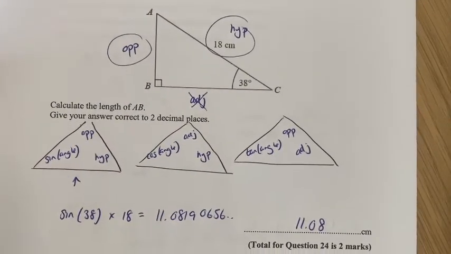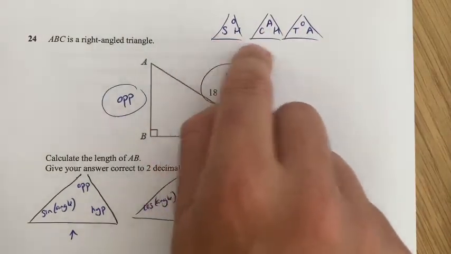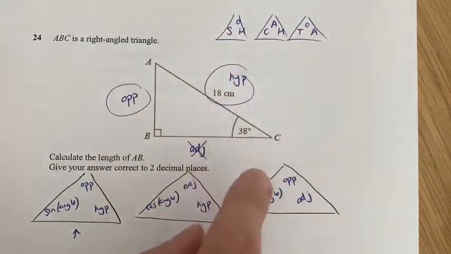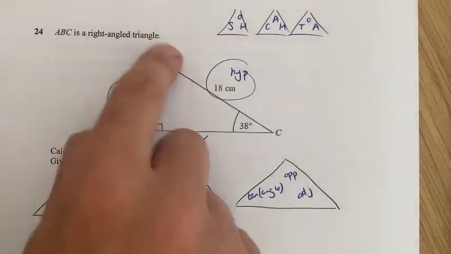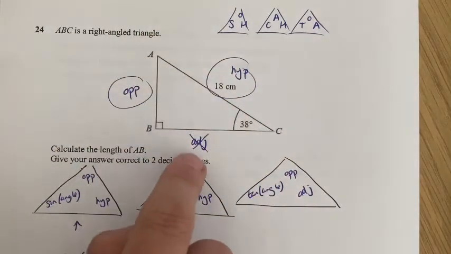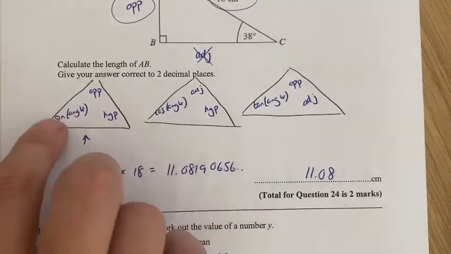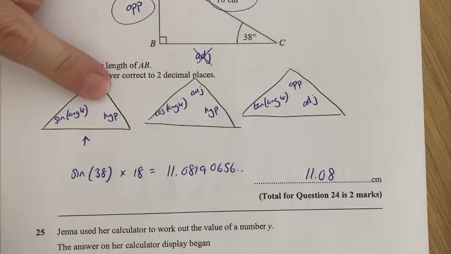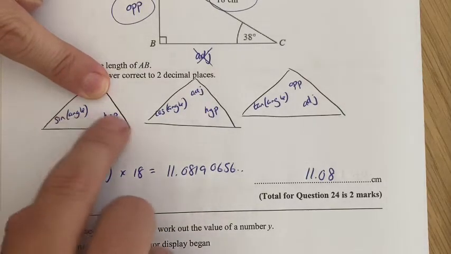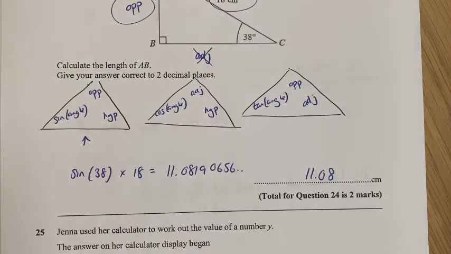Question 24 is a trigonometry question, sine, cos, tan. So I've written the shorthand version of the SOHCAHTOA triangle. I've labelled up the triangle, opposite, hypotenuse and adjacent. We're trying to find this length, and we know what this one is, so it's an opposite and hypotenuse question. Adjacent's nothing to do with it. Therefore, we're using this. It's a sine question. So if we want to find the opposite, cover it up, and we're left with these two. And if they're next to each other, we multiply them. Sine of the angle multiplied by the hypotenuse gives us 11.08 to 2 decimal places.